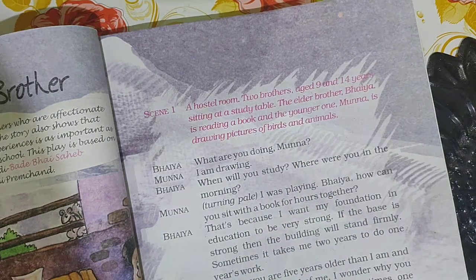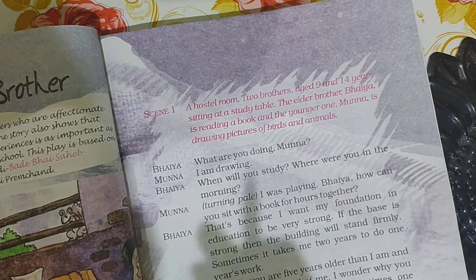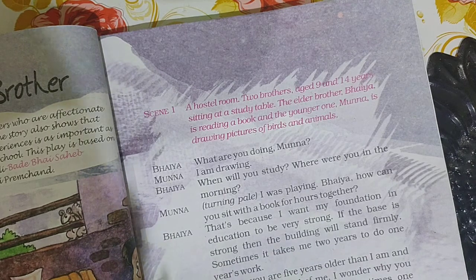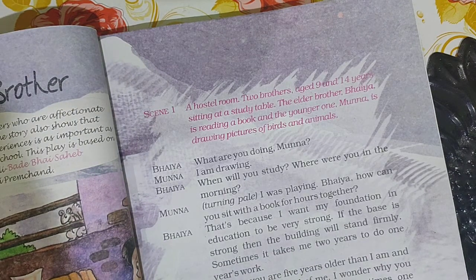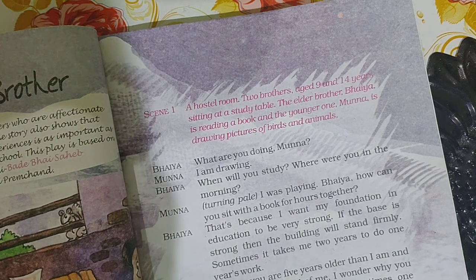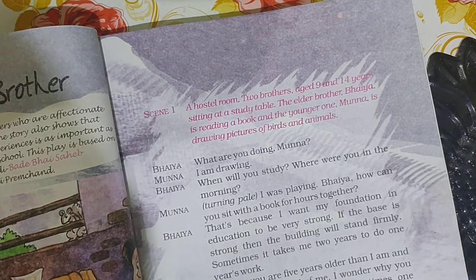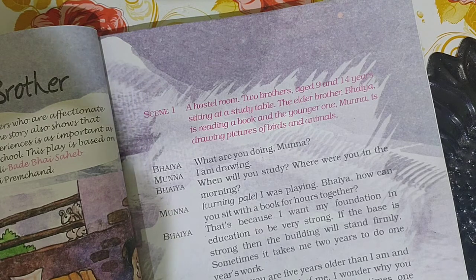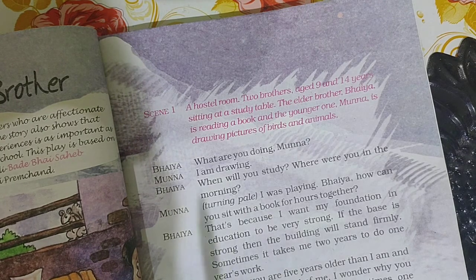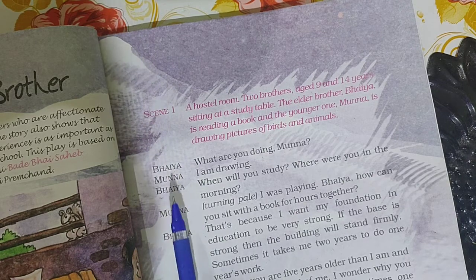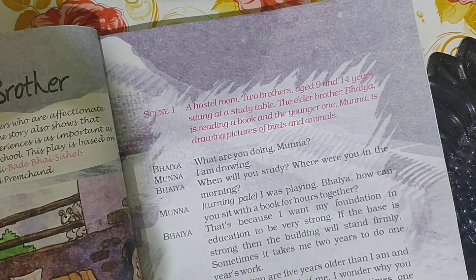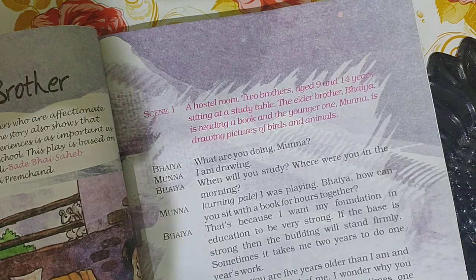Now what are these two brothers doing in that hostel room, sitting at the study table? The elder brother, whose name is Bhaiya, is reading a book, and the younger one, who is 9 years old, whose name is Munna, is drawing pictures of birds and animals. Now the conversation between Bhaiya and Munna starts.